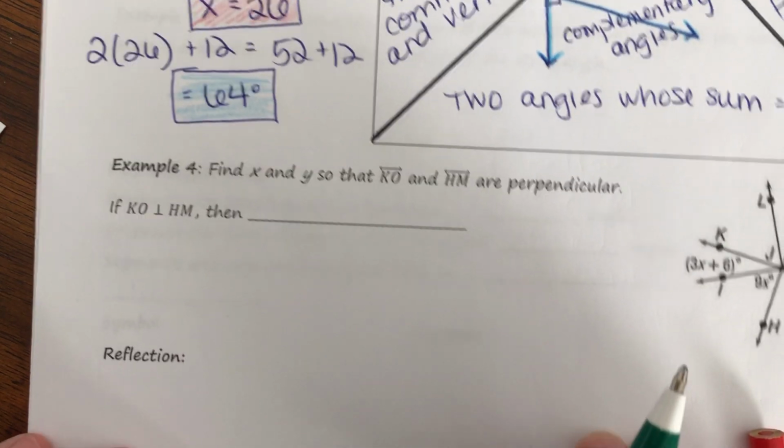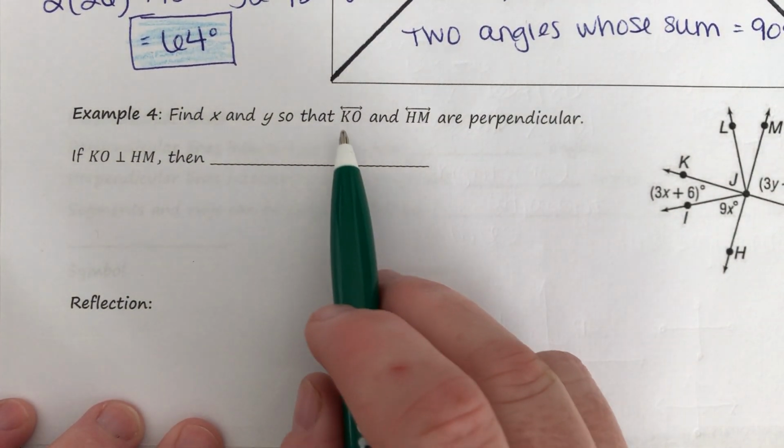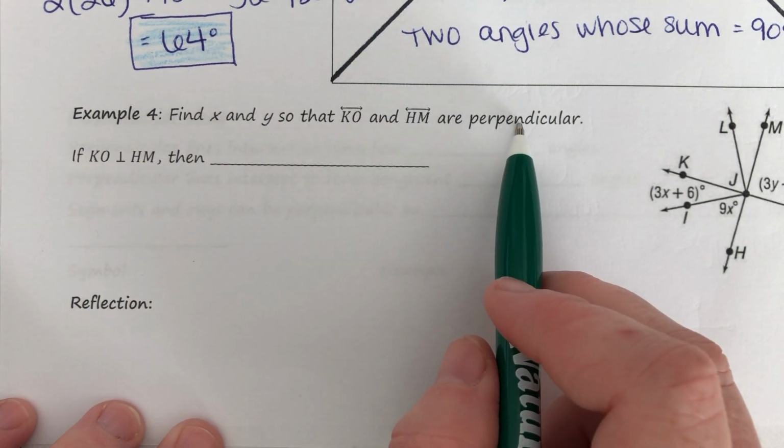Last example, are you so excited? Last example, yay!